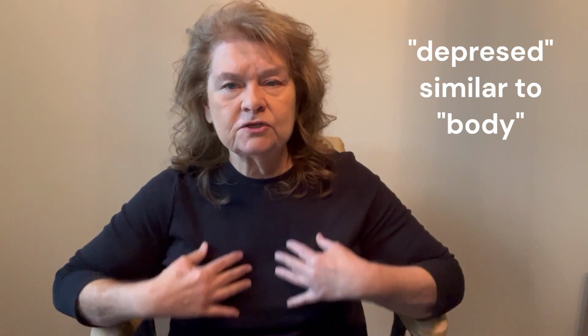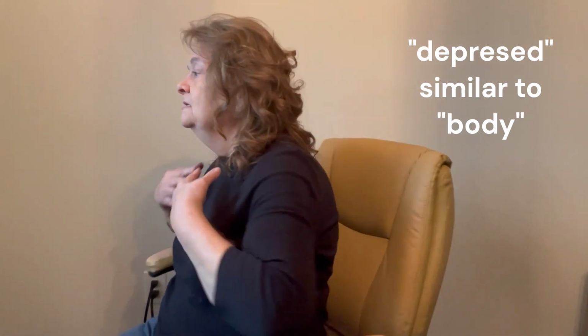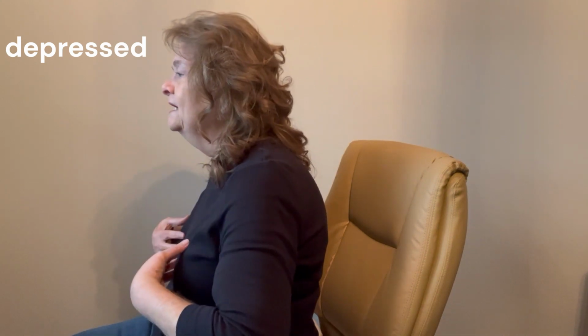Let's see, lips. Body. So you're showing your whole body. Now this is different than depressed. Depressed, you'd go down. Body would just kind of touch it and kind of go down or kind of roll it a little bit. So this is depressed, more of a curved hand. This is more with a flat hand, body.